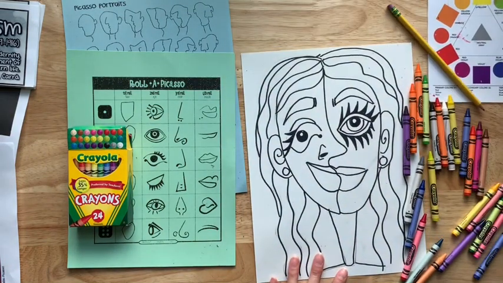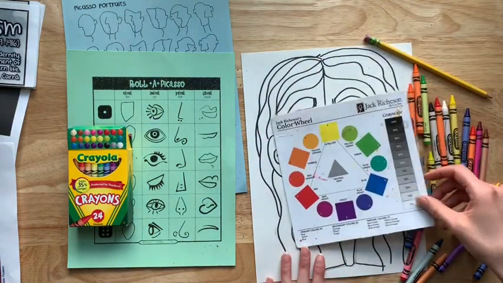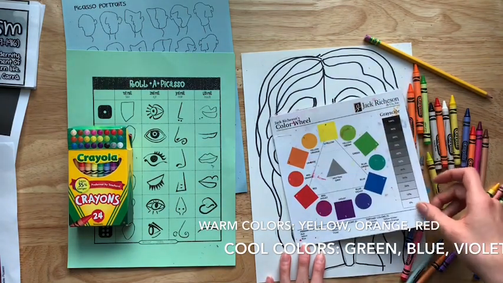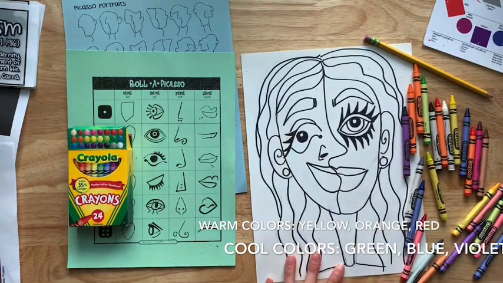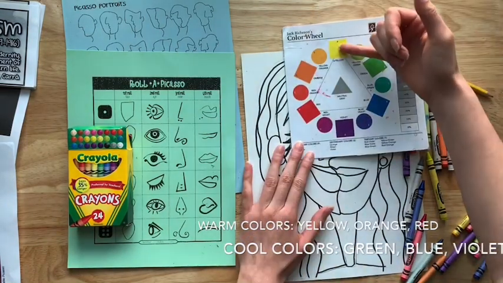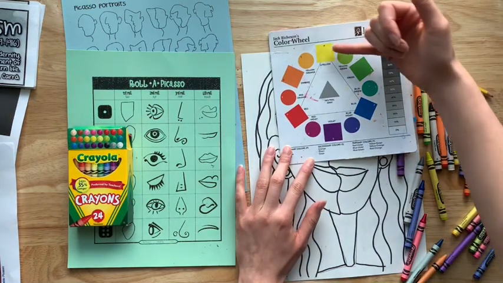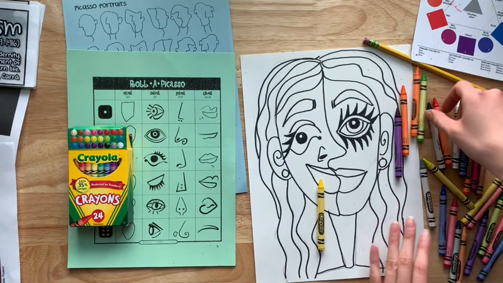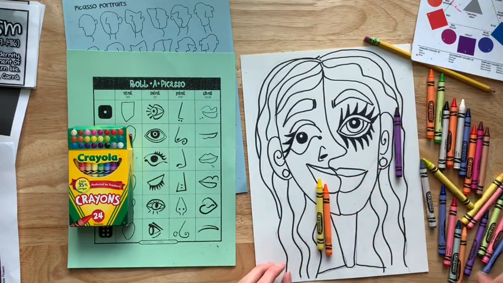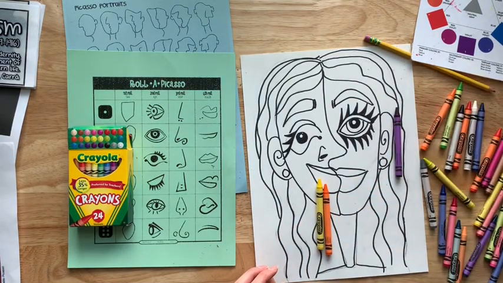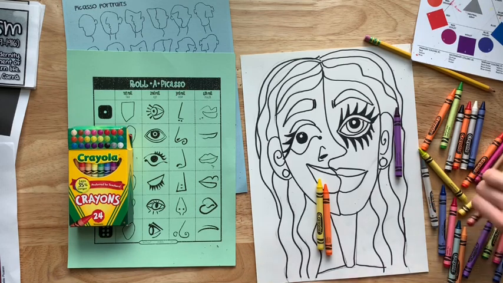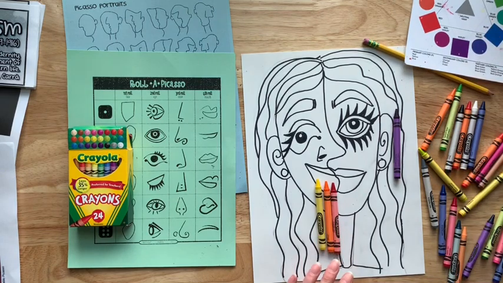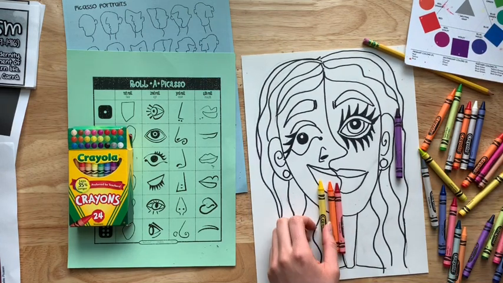So I'm going to use yellow, yellow-orange, orange, and maybe even throw some red-orange in there. For this side of my face, I want some warmer colors. These right here would be considered warm, okay, and cooler colors would be on the other side of the color wheel. An orange as well. And wherever my red is, here is my red, okay. I can use these and I can also use the tertiary colors that are in between to blend these colors.